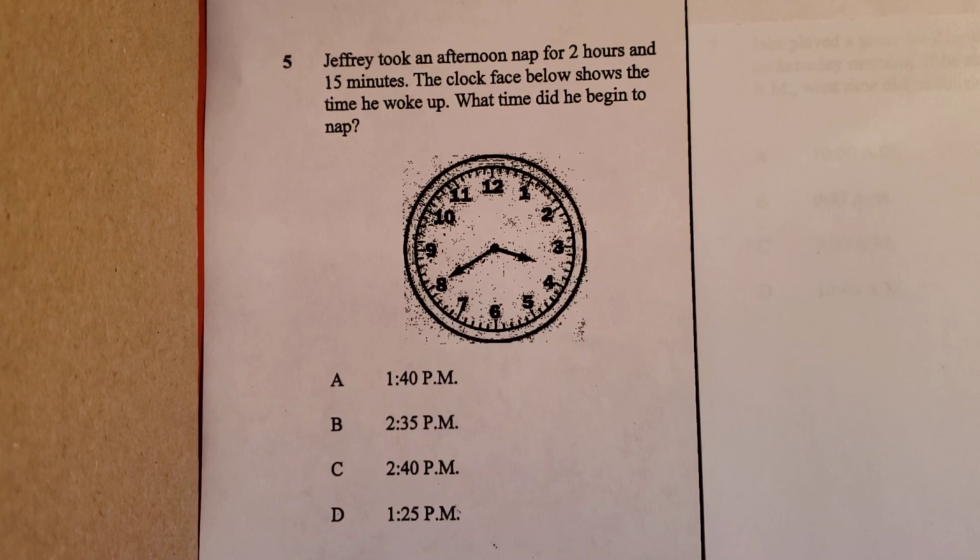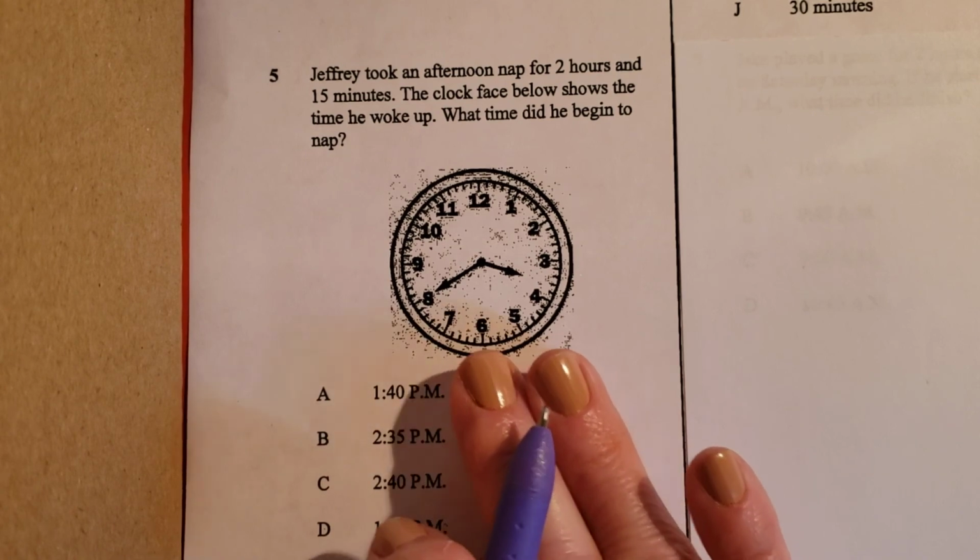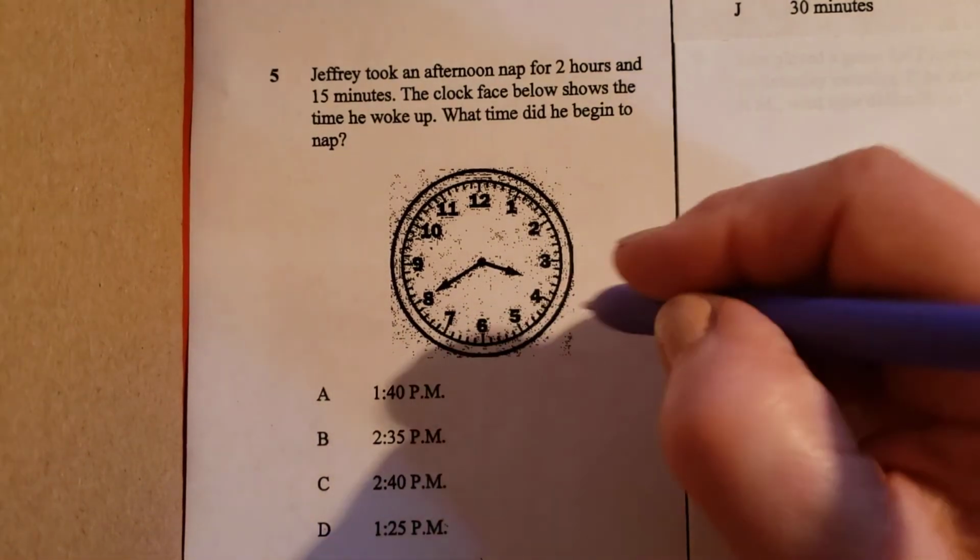So now we know the ending time. We know the duration, how long he slept. We don't know when he started to go for his nap. So this is going to be what I call a work backwards problem. We're still going to make the T-chart, and we still have to figure out exactly what time it is on this clock. So I'm going to look here.